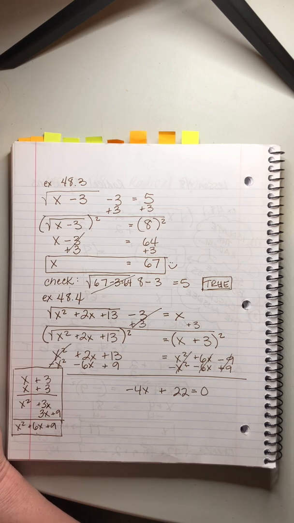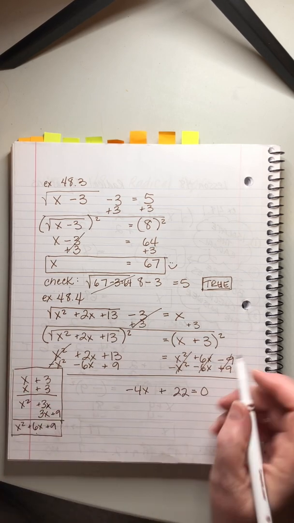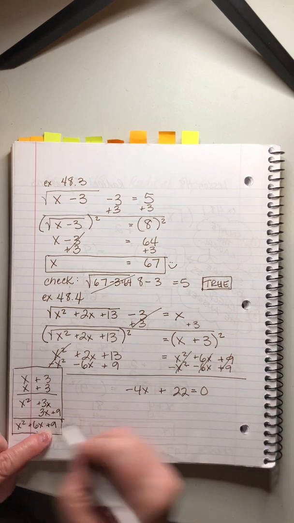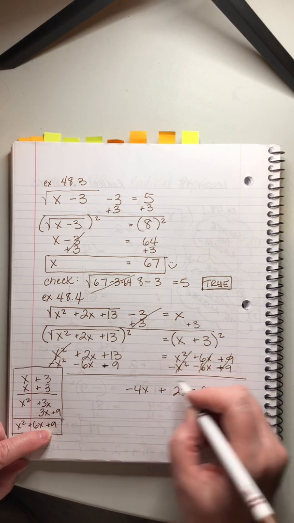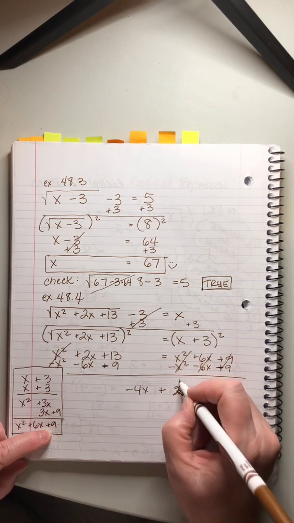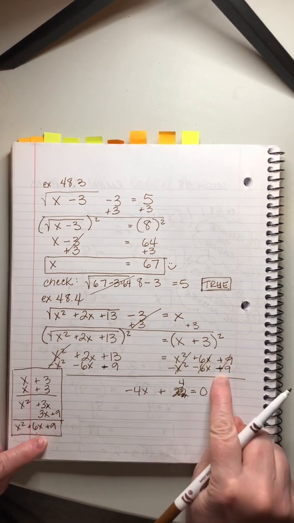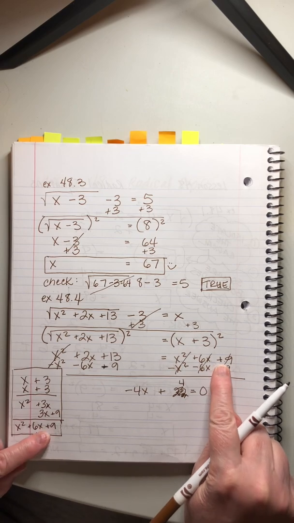I'm looking at my answer. Something went awry. Plus 9. Oh, this should be a plus 9. Sorry, my bad. That should be a plus 9. Then I'm subtracting, and then I get 4. There. I don't know why I turned that into a minus 9, but it should be a plus 9 here.